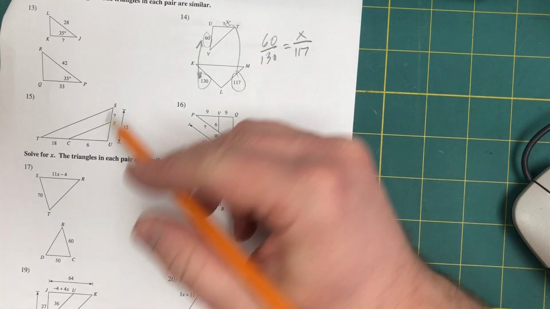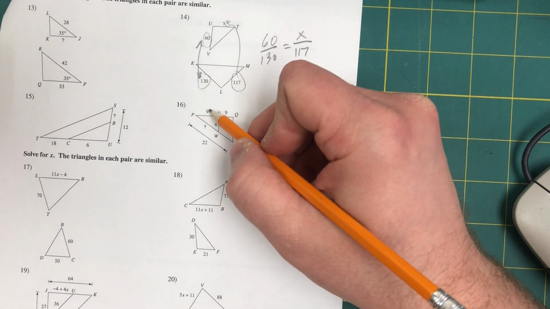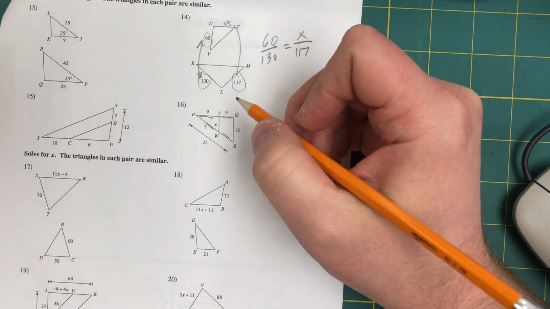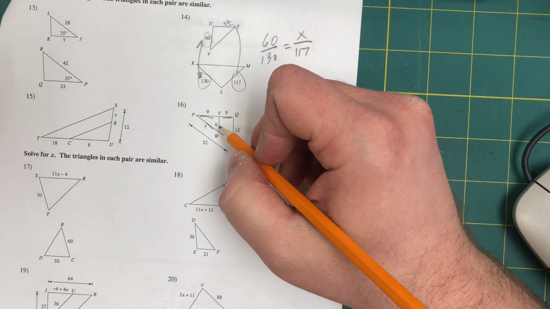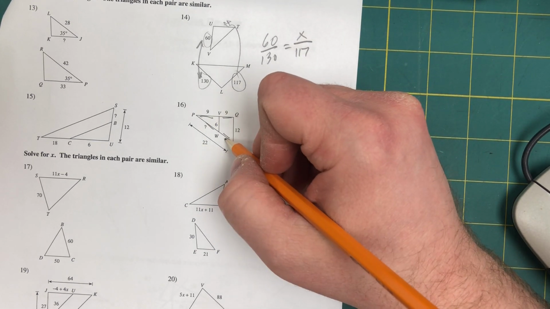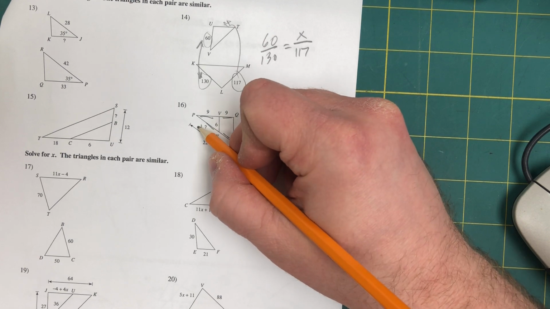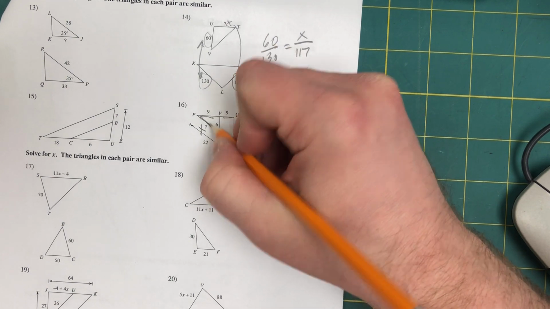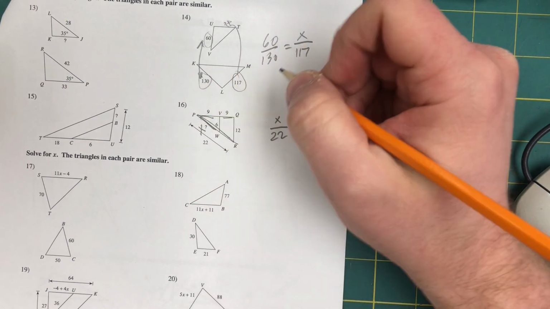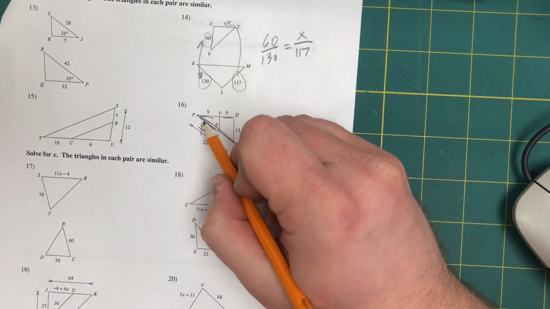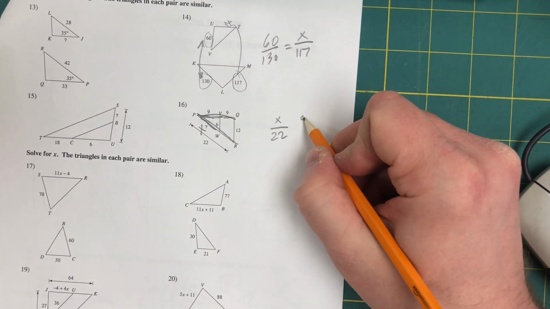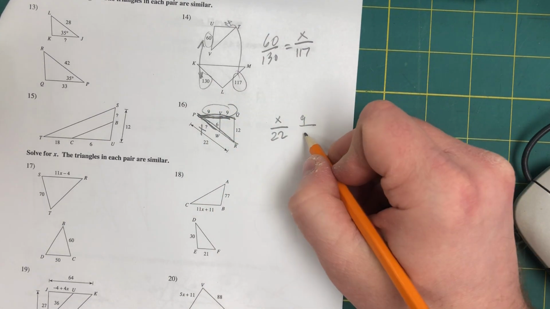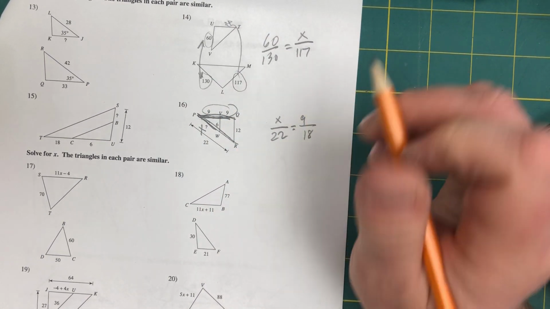And then on these ones, remember that the way they work is you can do piece to piece. Oh wait, but we only know the whole thing here. So this is our x, right? So we could say x goes to 22. That's piece goes to whole. Then on the other one, I would need to do piece goes to whole. So 9 goes to the whole thing, which is 9 plus 9, 18. And then we can solve that.